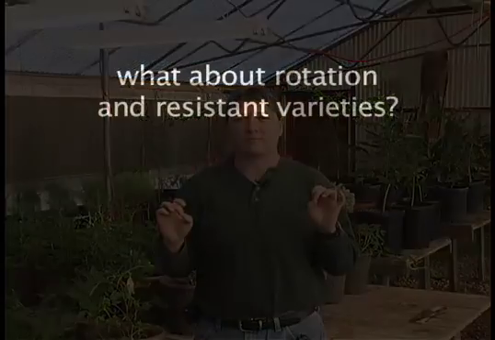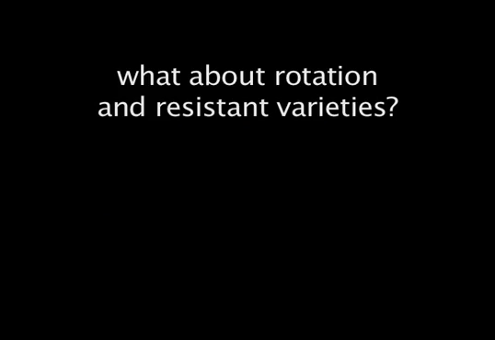And so that's basically the important points to remember when you're working with pod rot of peanuts. Once you have a problem, you probably have to go with your more effective materials. If you're scouting and you can catch things early, you have a wider choice of options. Other methods of control for pod rot will not help you once you have a problem.